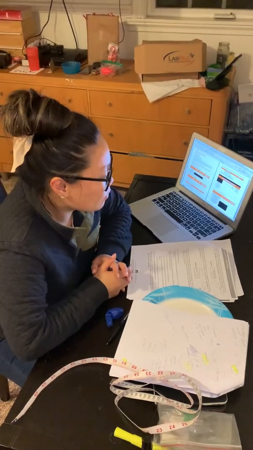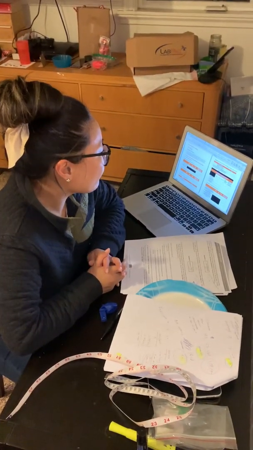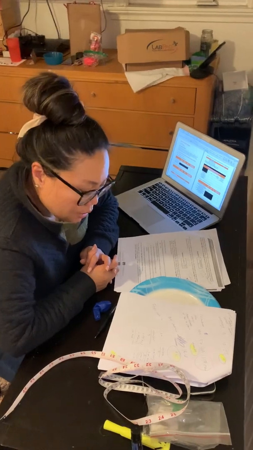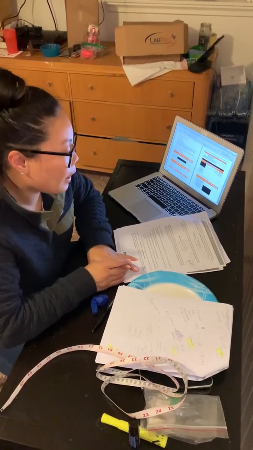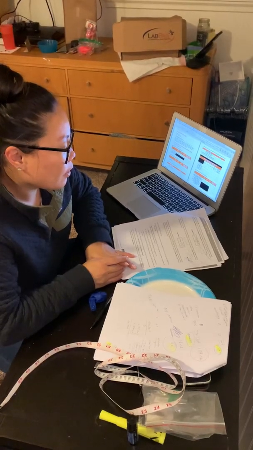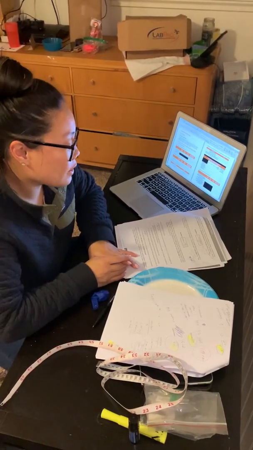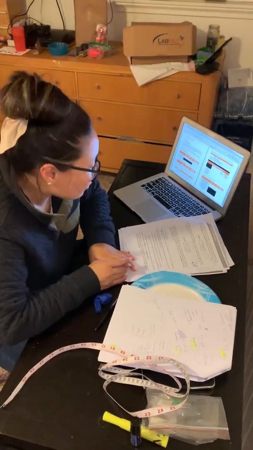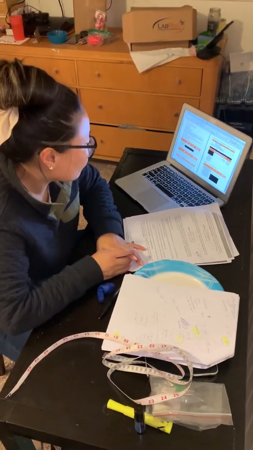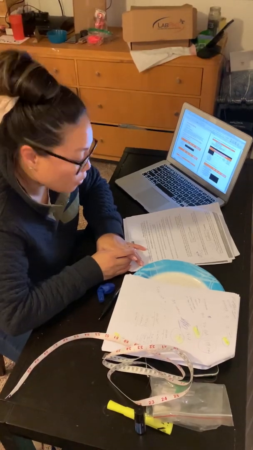So the tidal volume at rest is 4 pi r, or the radius r to the third, divided by 3, and so I came up with 1006.1.